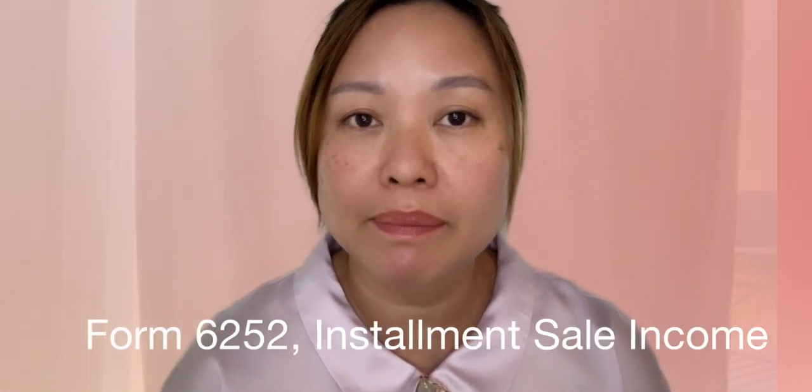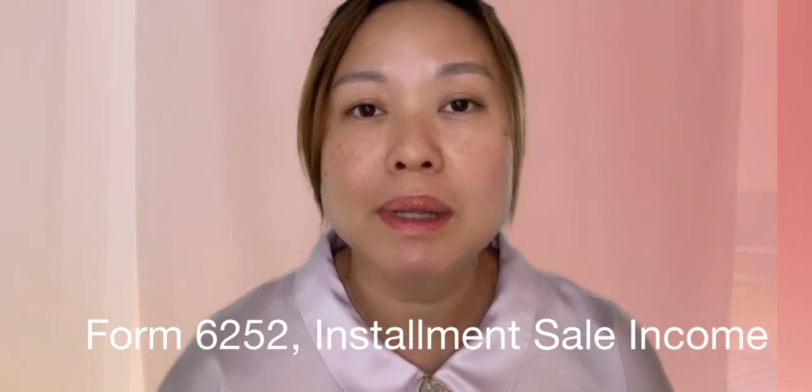To report the installment sale, you need to file Form 6252, called the Installment Sale Income Form. It is used to report such a sale in the sale year and also for subsequent payments that you receive in future years.